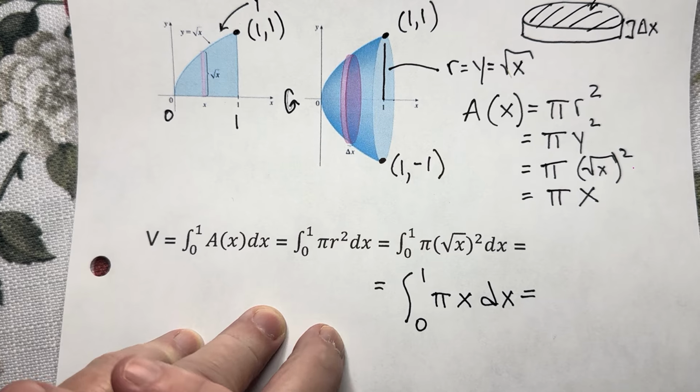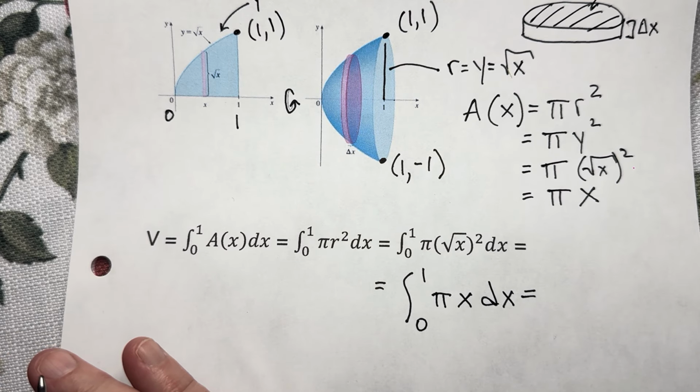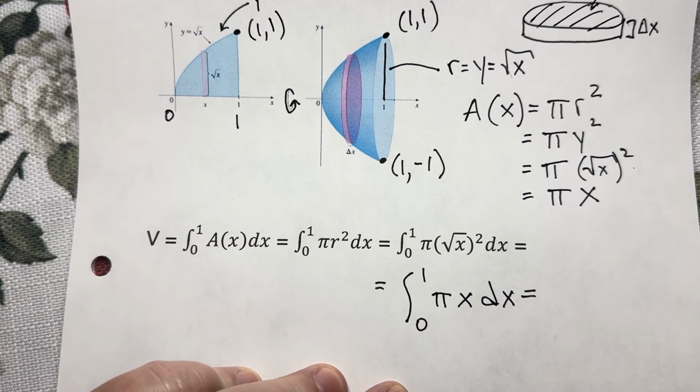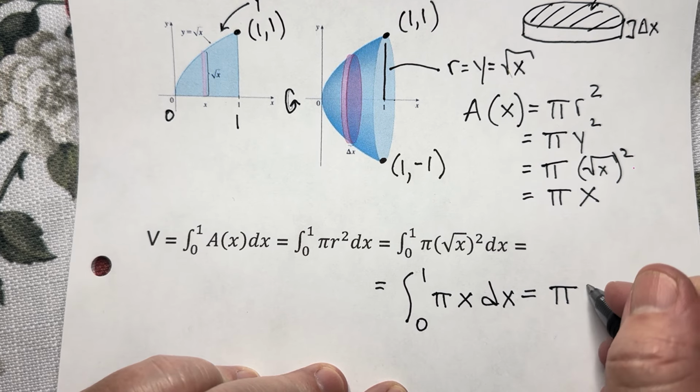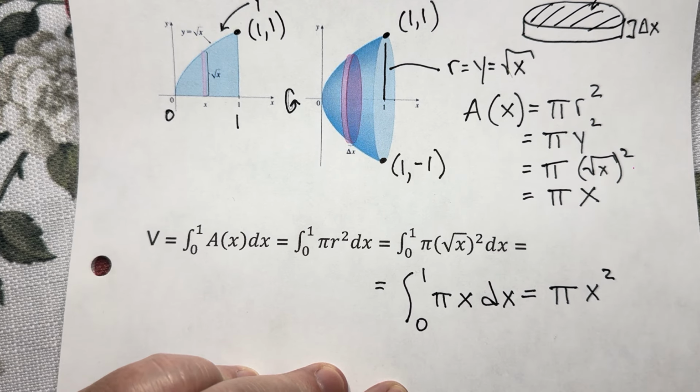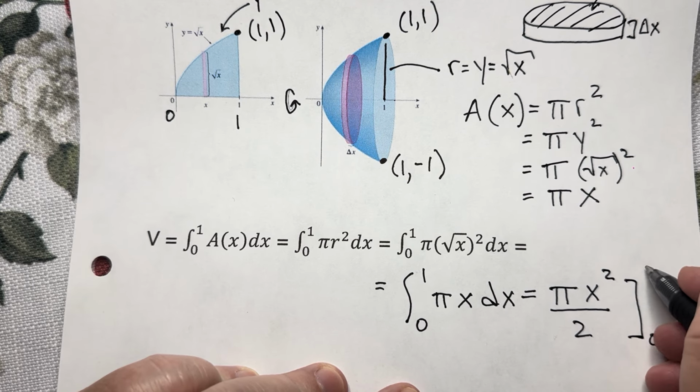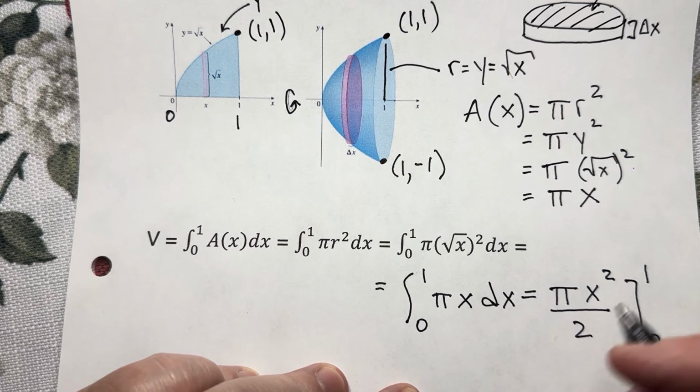So how do we integrate this? Well, it's up to you. If you really want to, you can move the pi outside. It's just a constant. So when you integrate it, you can just leave it attached, raise x up to x squared, divide by 2, and evaluate between 0 and 1.